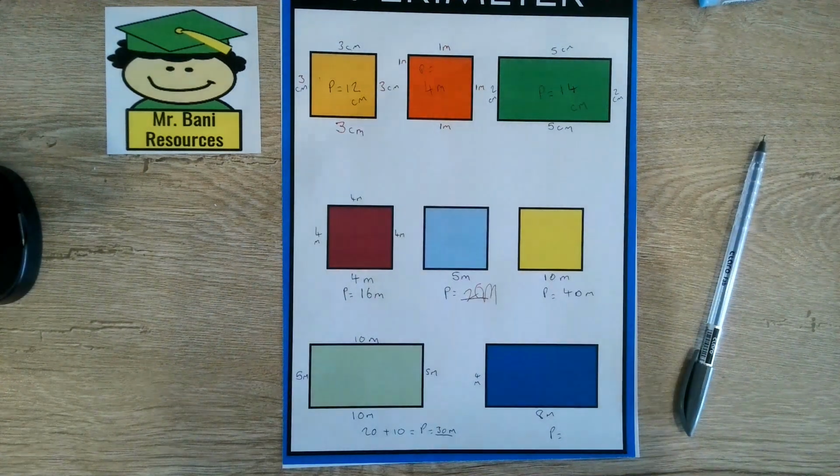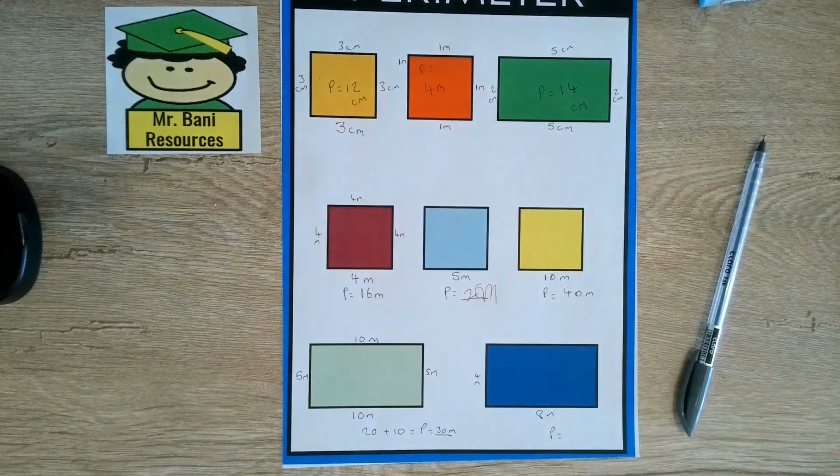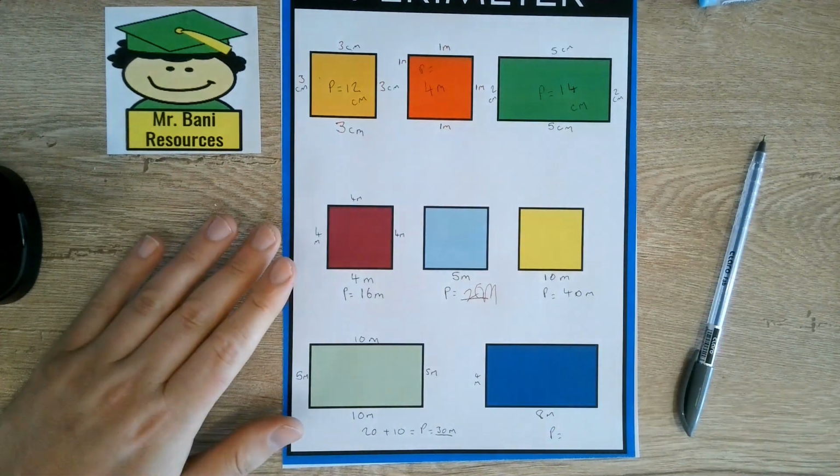Okay, so let's have a look now. Who thinks they've got the answer? Yes? What is the answer, Amira? 24. Rahaf, what did you get? 24 meters. What did you get, Hamza? I got 20 meters. Zayed, what did you get? 32 meters. Let's have a look.